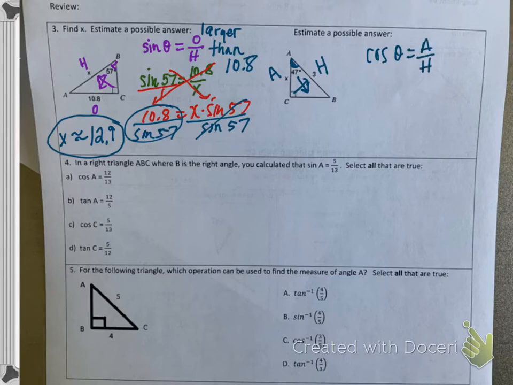So let's plug in from the picture. So cosine, reference angle is 47, and that's equal to adjacent, which is x, over hypotenuse, which is 3. So since the right side's a fraction, make the left side a fraction by putting a 1 under and then cross multiply. 1 times x is x, and that's equal to cosine of 47 times 3. So this is all calculator.